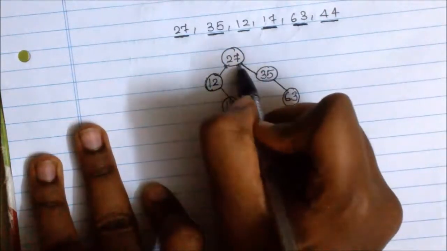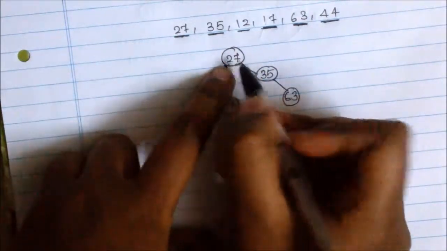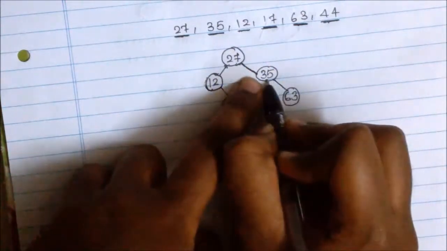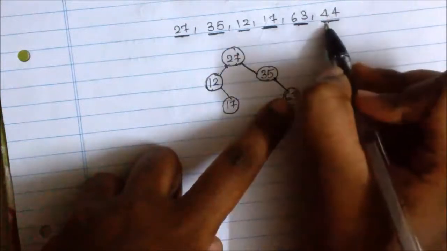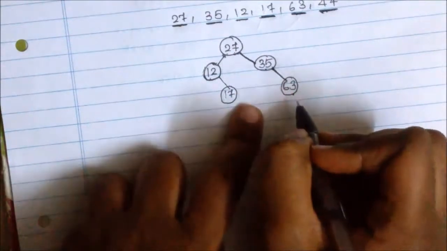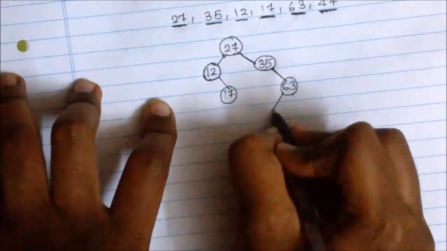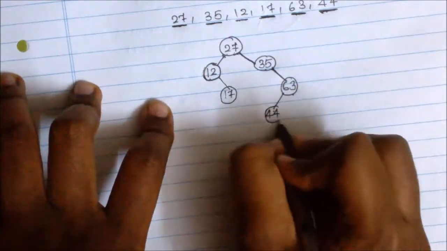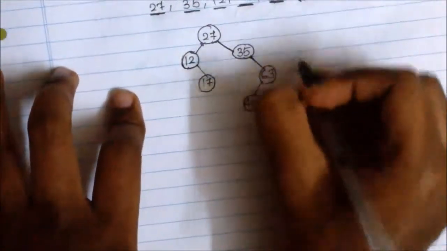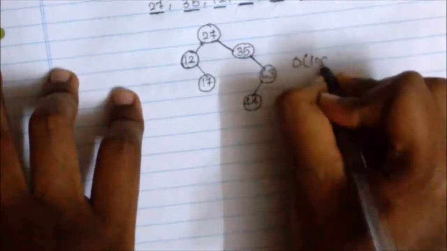Again I will start comparing it from the root. 44 is greater than 27. Since it is greater, I move to the right. Again I see 44 is greater than 35. Again I move to the right. And then I compare 44 with 63. 44 is lesser than 63 and I see that there is a vacant position to the left of 63 and so I would insert it there. And this is the resultant binary search tree with time complexity of the best and average case as big O of log n.